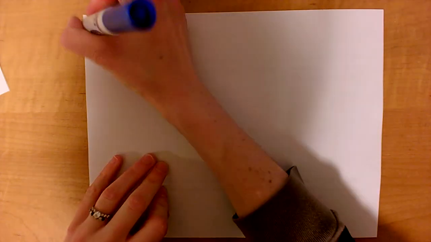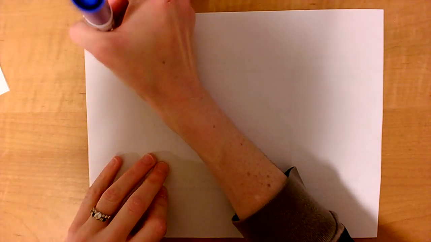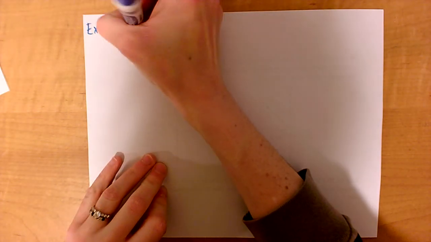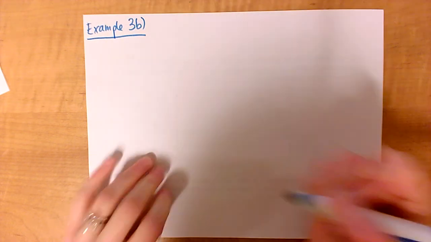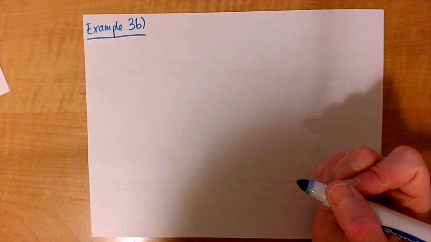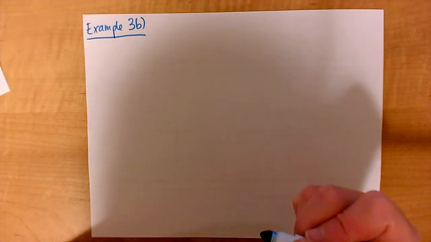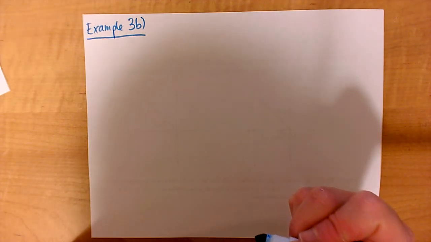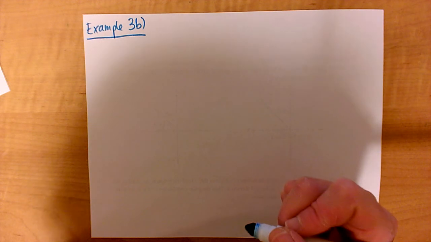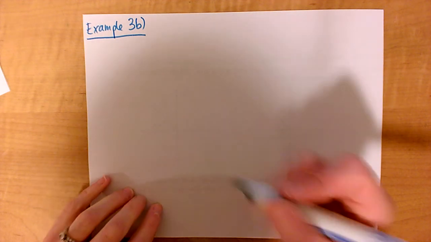Let's take a look at example 3b. For example 3b, we're given some rectangular coordinates and we have to find two different sets of polar coordinates.